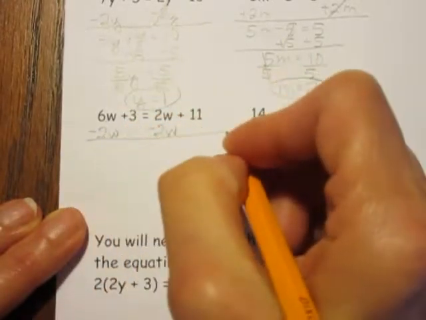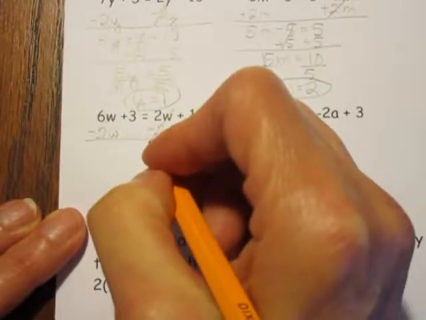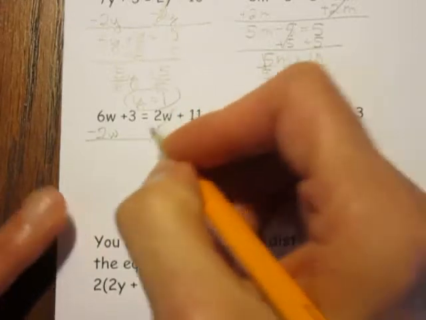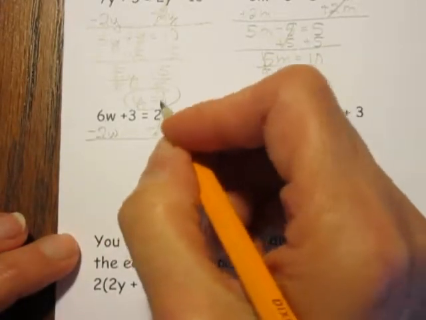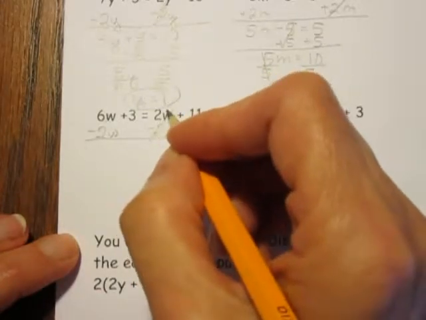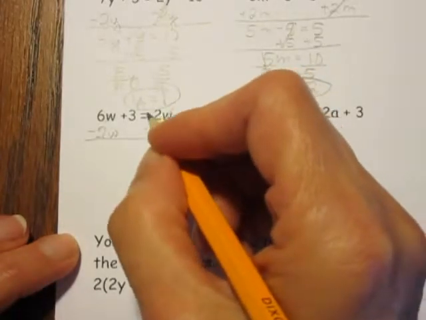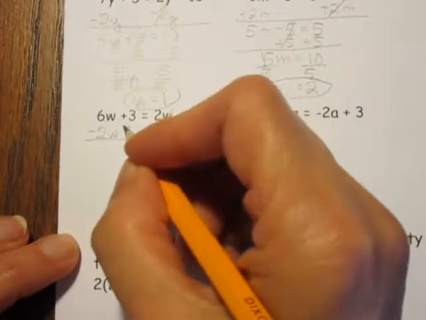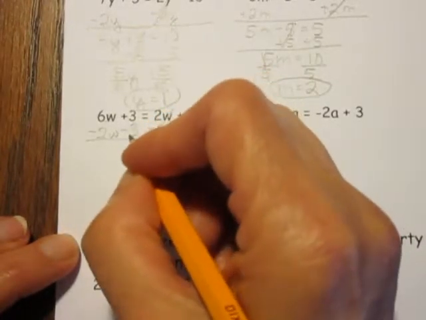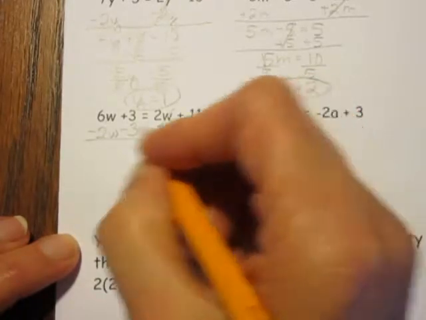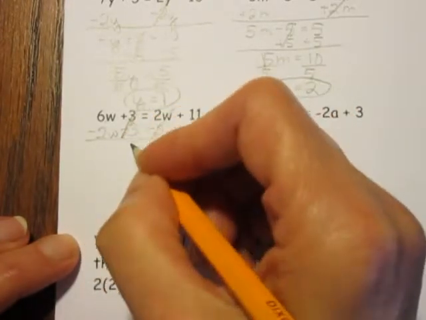Draw my computation line. This goes away. At this stage, I'm going to pause, and I'm going to change gears. Being I've reduced something from the right side of the equation, I need to go to the left side and reduce whatever's left here. The only thing I can deal with is my 3. I'm going to subtract 3 from each side. So now I have 3 eliminated there.